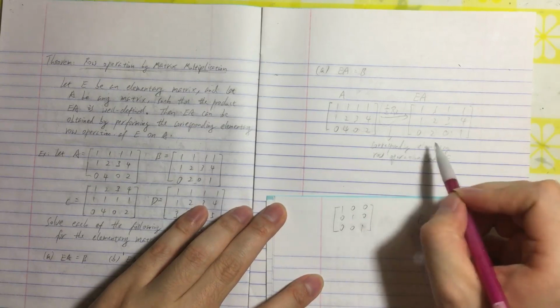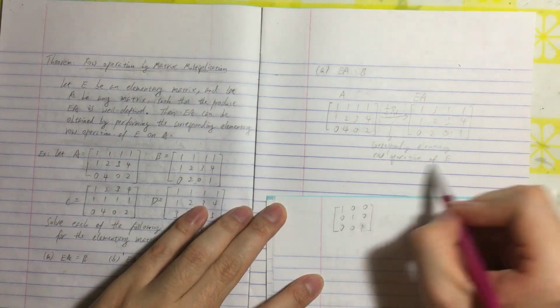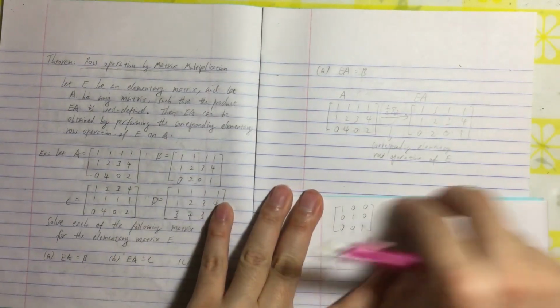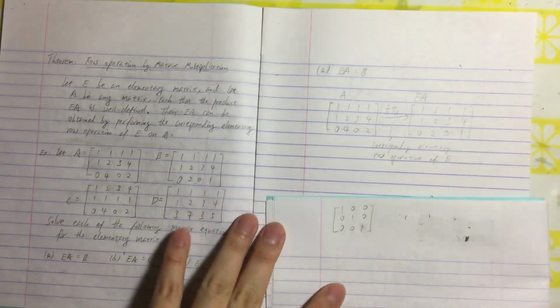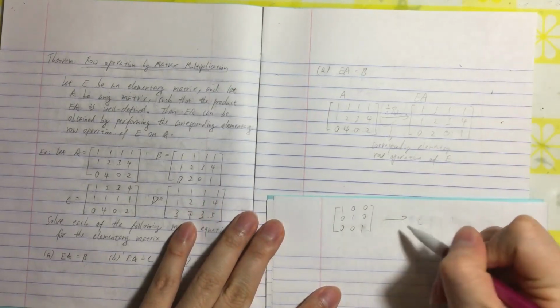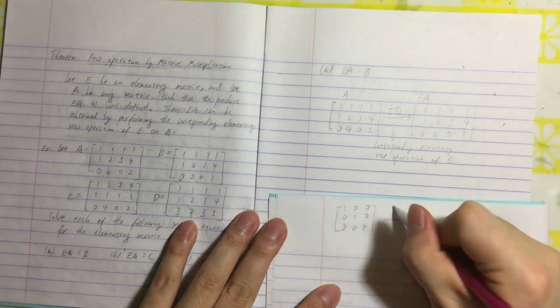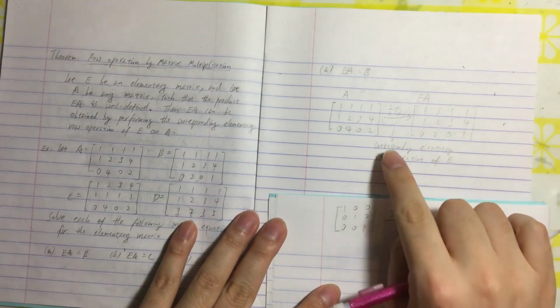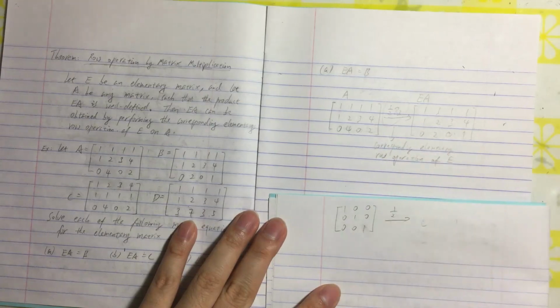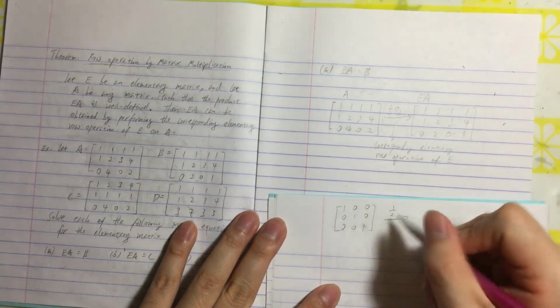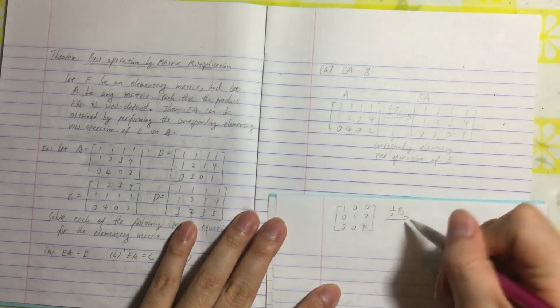If I know the corresponding elementary operation of E, then what's E? Since this is the corresponding elementary operation of E, E can be obtained by performing the same operation here. So take half of R3.